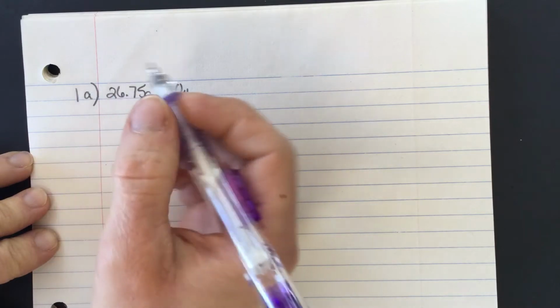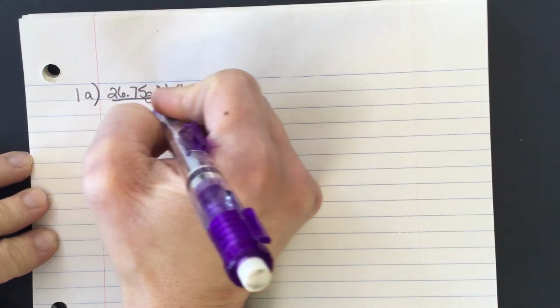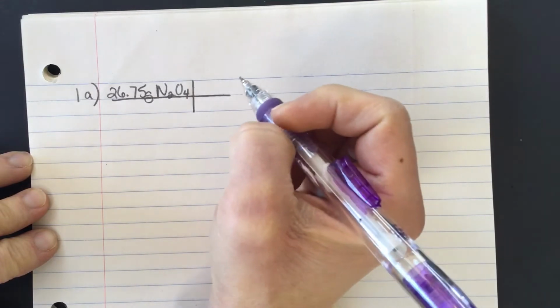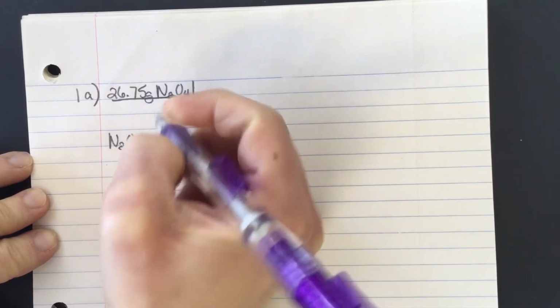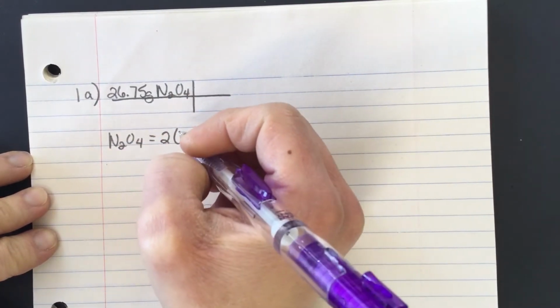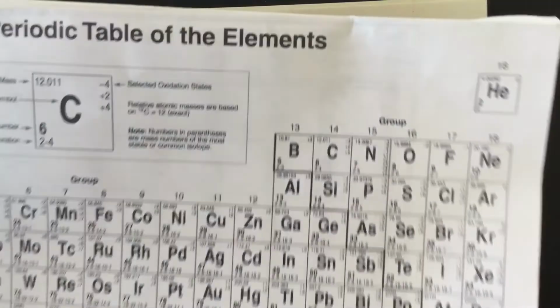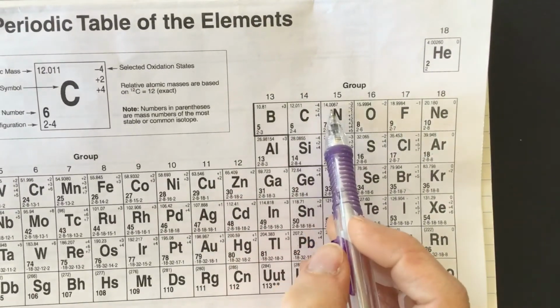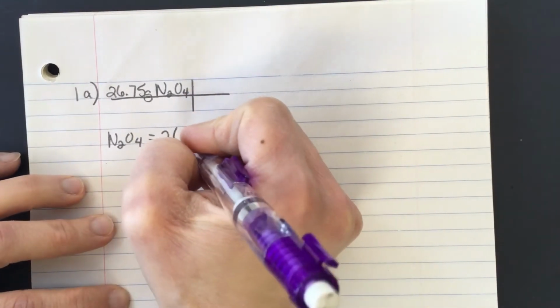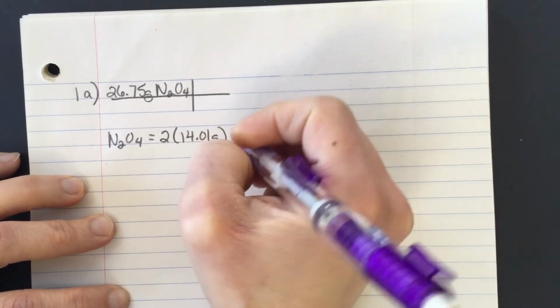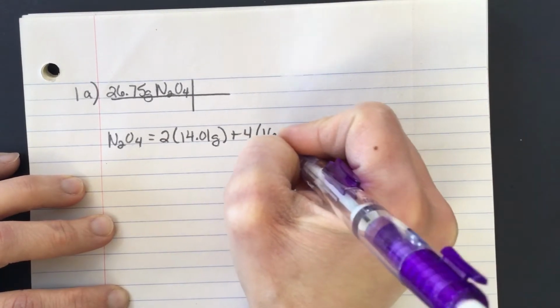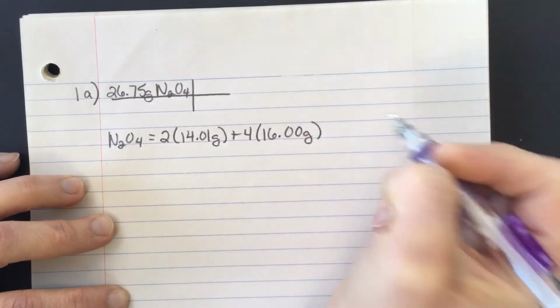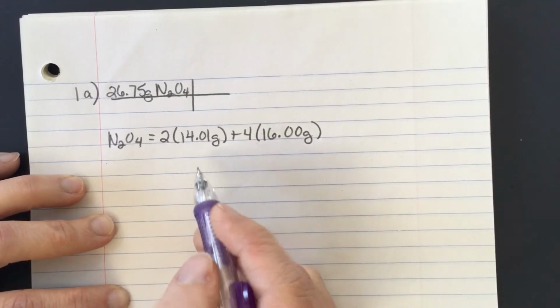So we're in mass. Now remember, to get to moles, we have to find the molar mass. So I'll find that down here. N2O4, I have 2 nitrogens. From my periodic table, remember I'm getting all of these masses from the periodic table, we just look at the mass here. So it's 14.01 grams. Plus I have 4 oxygens, so it's 4 times, from my periodic table, 16.00 grams.